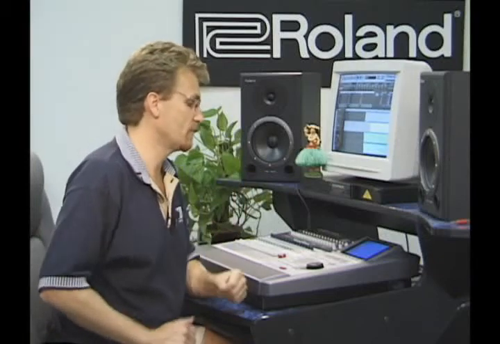Points of your punch point there. Now, if you wanted to practice that punch point, you could use the loop function to loop a couple of measures before that punch-in point and after. That way you could keep on looping around until you get it right.